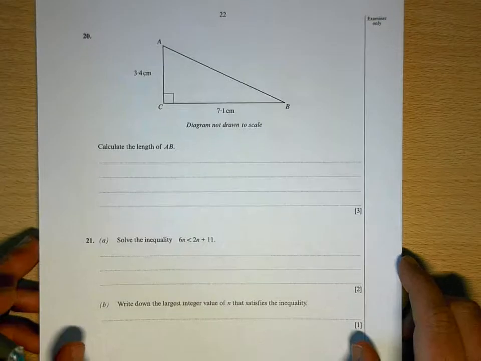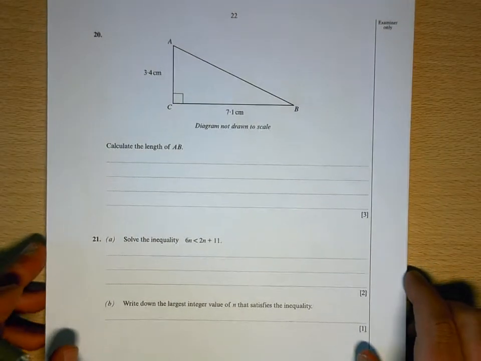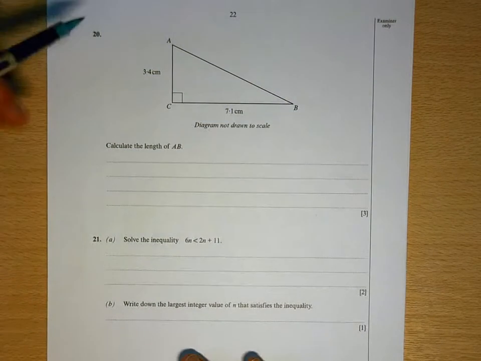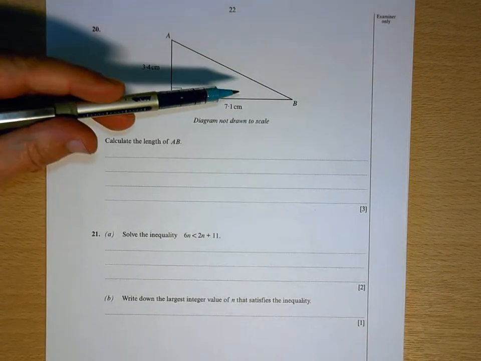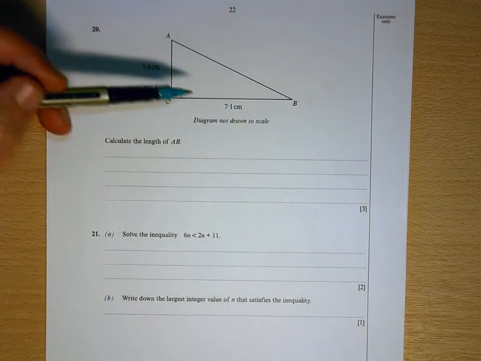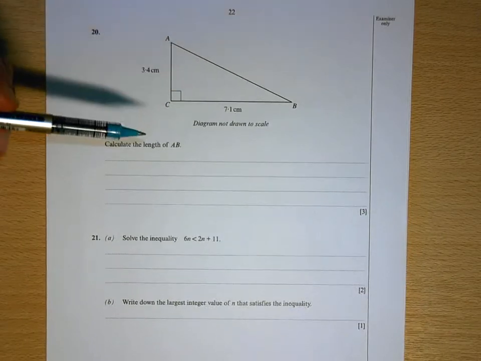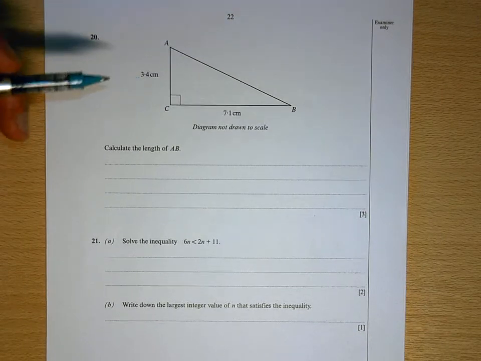Okay, last couple of questions. Question 20, hopefully you recognize this now. We've got a right angle triangle. We know two sides and we're trying to find the third. So it's Pythagoras. What I said to you, don't worry about anything else.